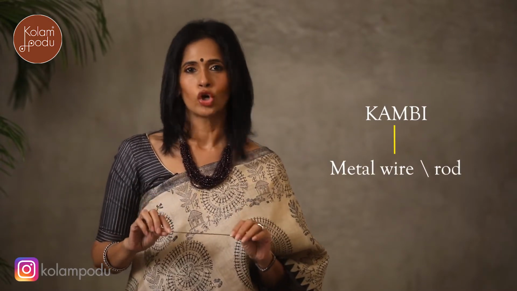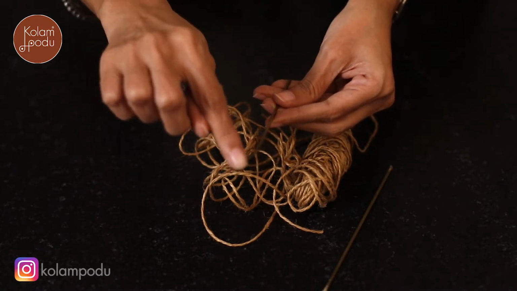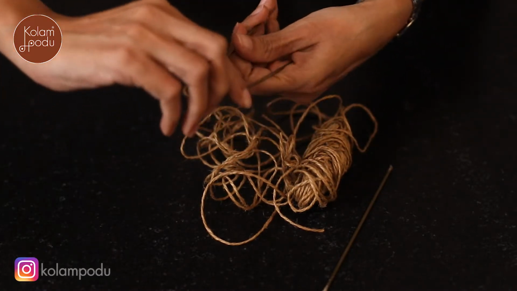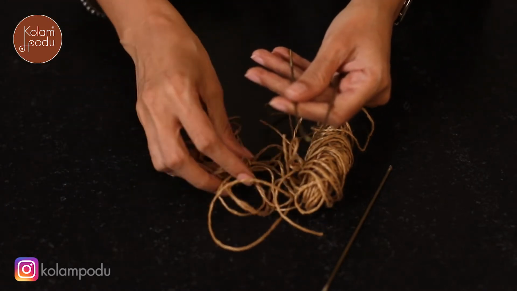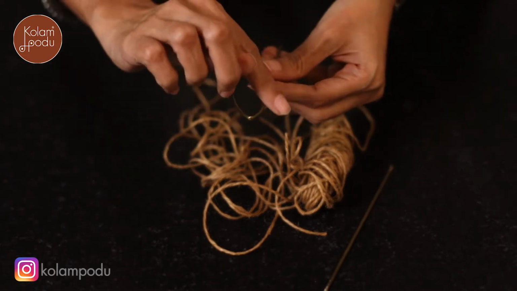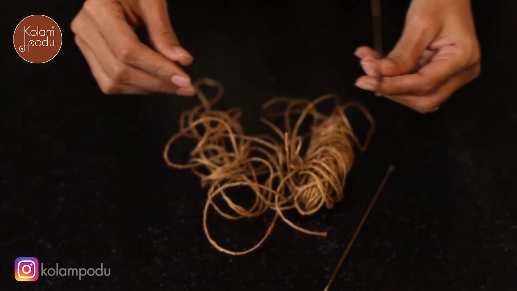Kambi in Tamil means a metal wire or rod. Now I have a metal wire here. So if I am going to bend it, right, this is a hollow one, and if I push it beyond this, it might just break. So this is a property that you will see followed in what is referred to as Kambi kolams. So wherever you see this property without the twist, while you might be able to twist it, the twist comes from the thread property of it. This curve comes from the Kambi aspect.